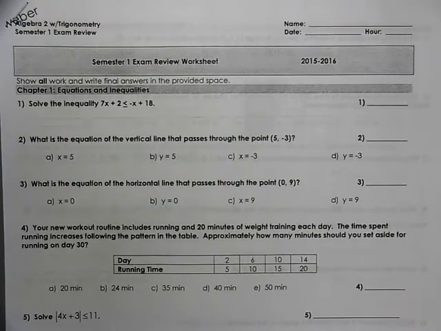This is Algebra 2 with Trig, Semester 1 review packet. We're going to start out with Chapter 1.